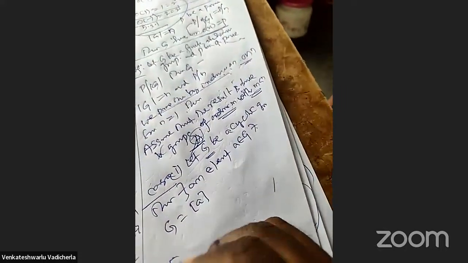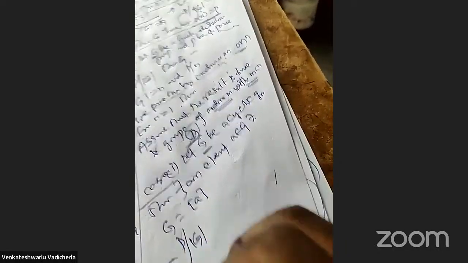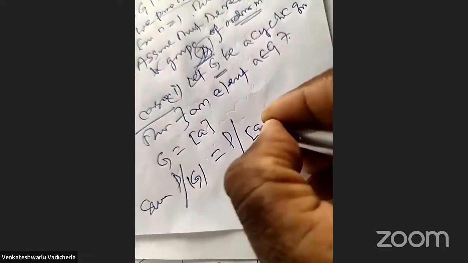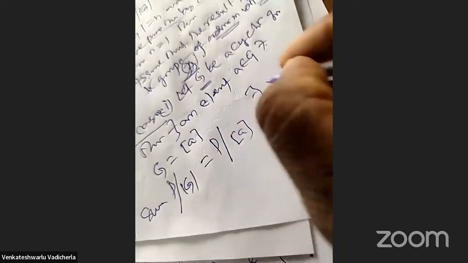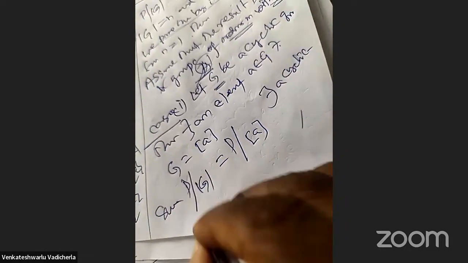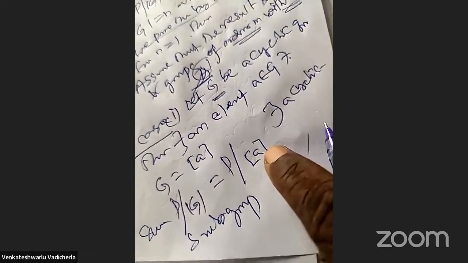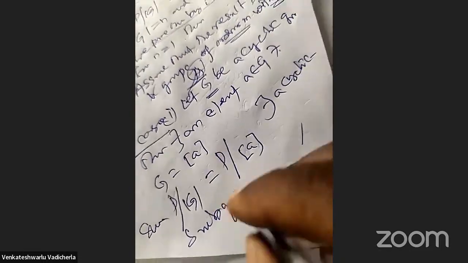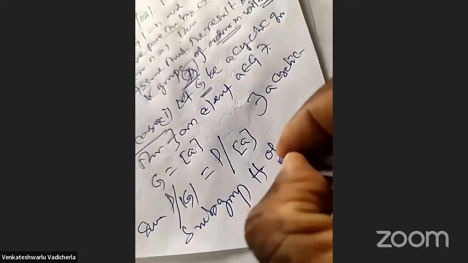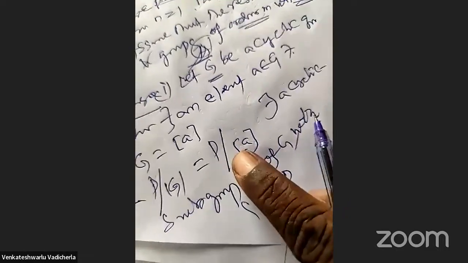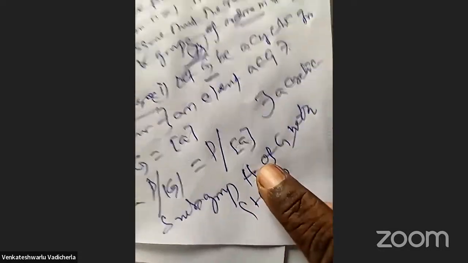Since we already know P is a prime number dividing the group order of G, P divides the order of the cyclic group generated by A. There exists a cyclic subgroup H. Since P divides the order of the cyclic group generated by A, there is a subgroup whose order is P. There exists a cyclic subgroup H of G with order of H equal to P.